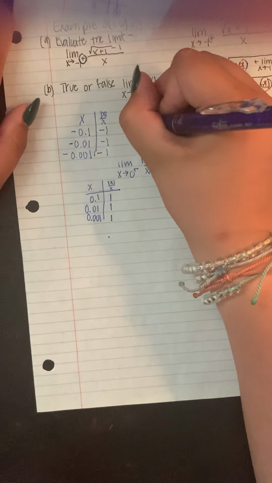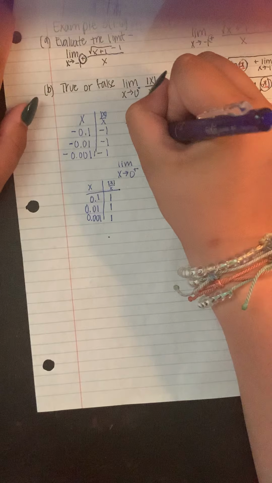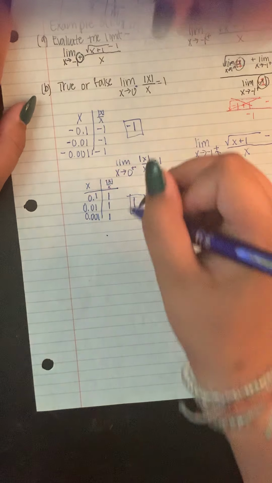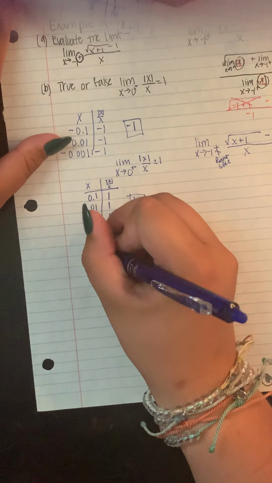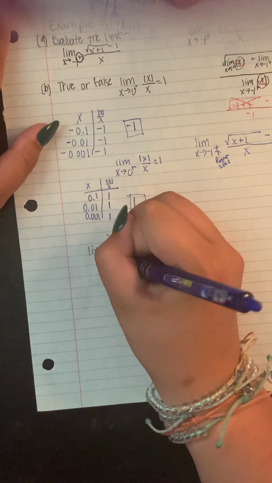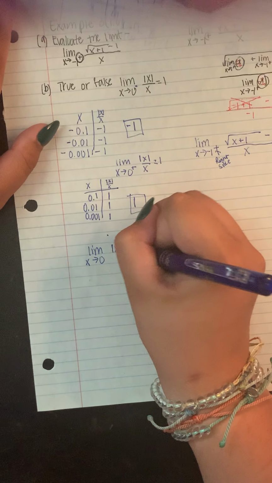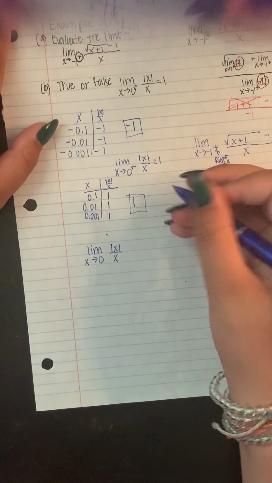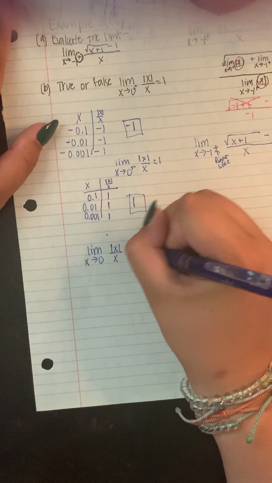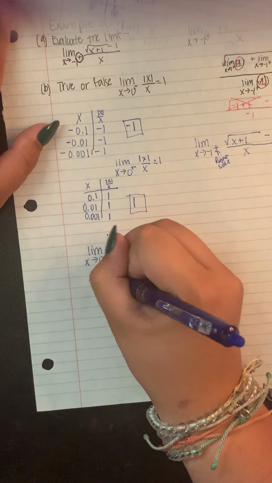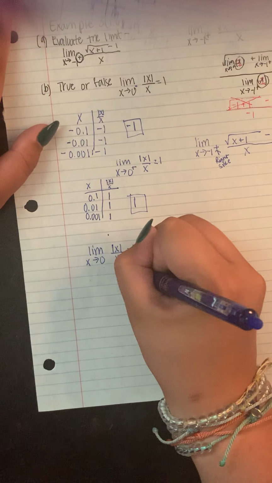So this equals negative 1, and this equals 1. Then the limit as x approaches 0 for the function absolute value of x over x does not equal 1. It does not exist, therefore making this statement false.